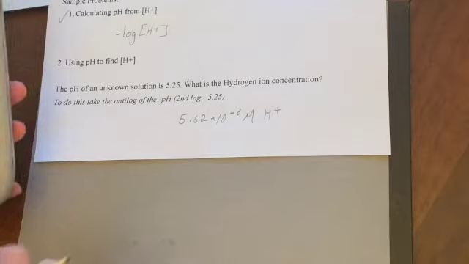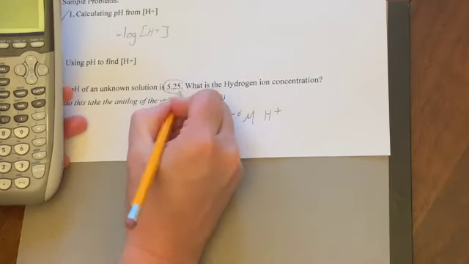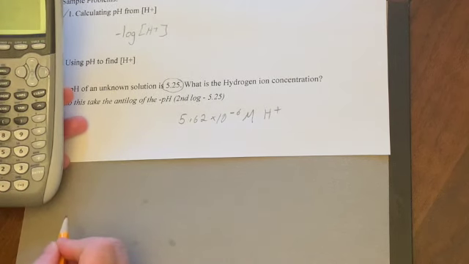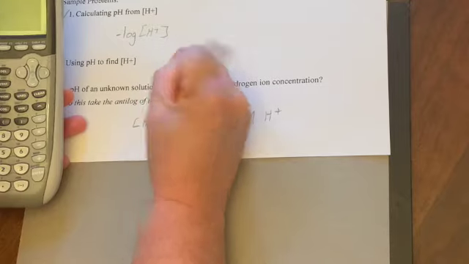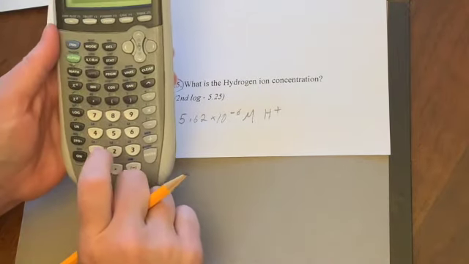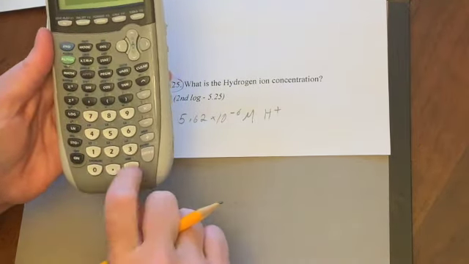All right, let's talk through that one more time. This is your pH. To find the hydrogen ion concentration, the H plus concentration, you're going to hit the second function, log, then hit negative, then punch that number in, 5.25. Then that's going to give you the concentration. Nice and straightforward, but you do have to keep that in mind.